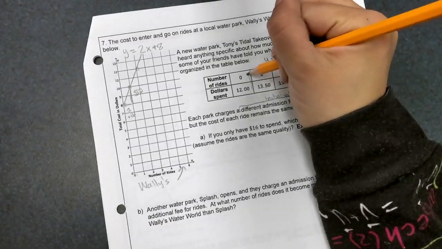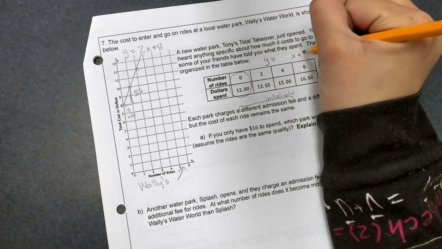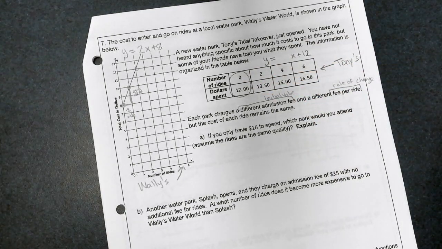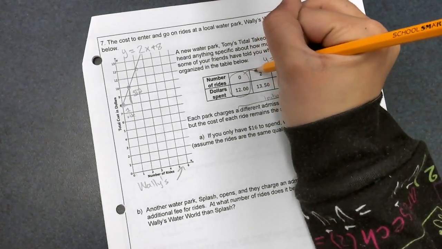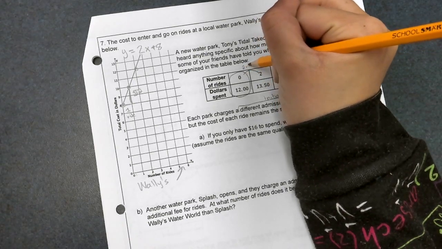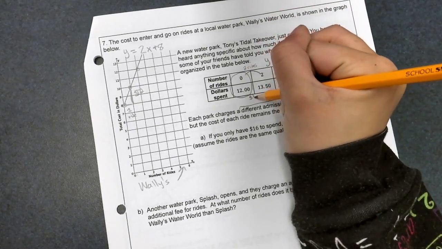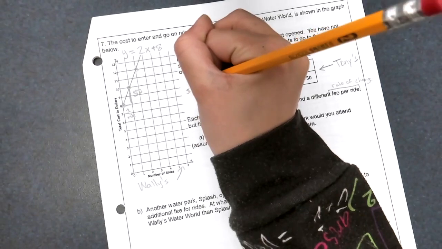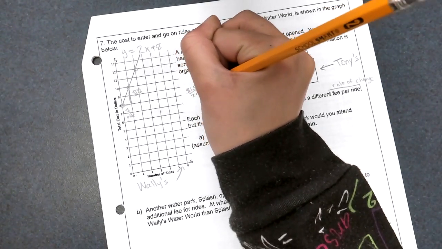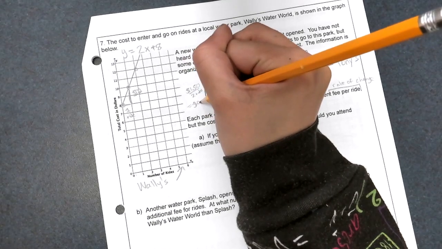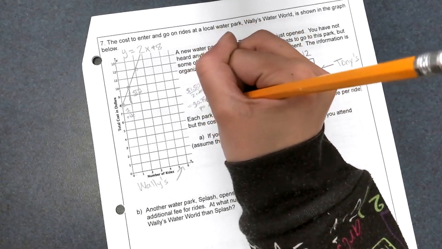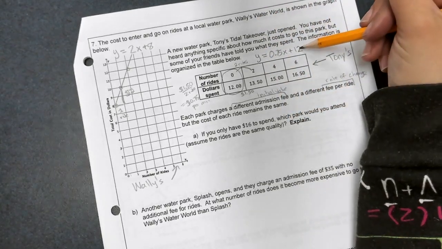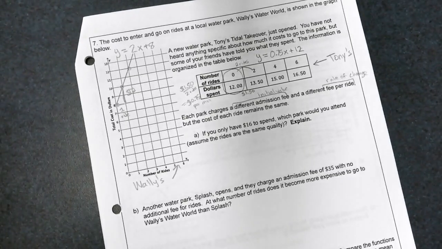Okay, my initial value for Tony's, I have to pay $12 to get into the park, because with 0 rides, I still have to pay $12. And then I can find the slope. For 2 rides, my cost goes up $1.50. So I can do $1.50 divided by 2 rides, and that's going to be a rate of change or a slope of 75 cents per ride. So this is my equation for Tony's, and this is my equation for Wally's.